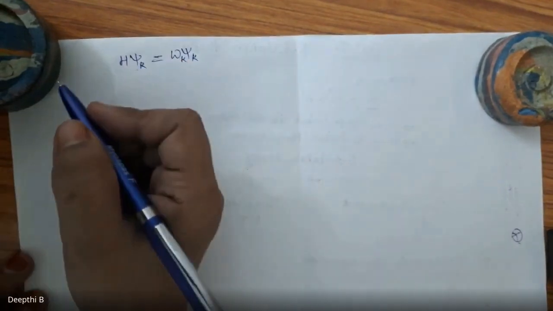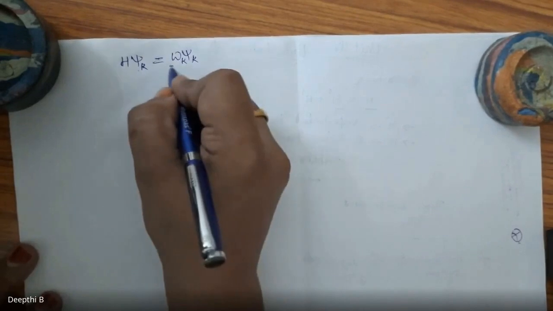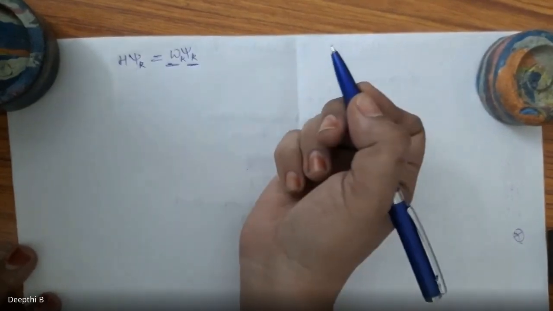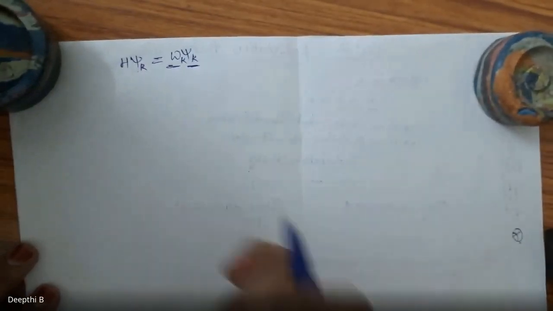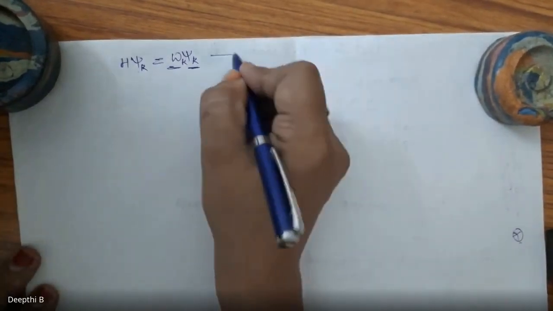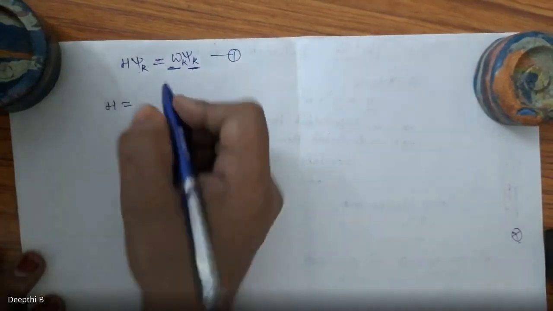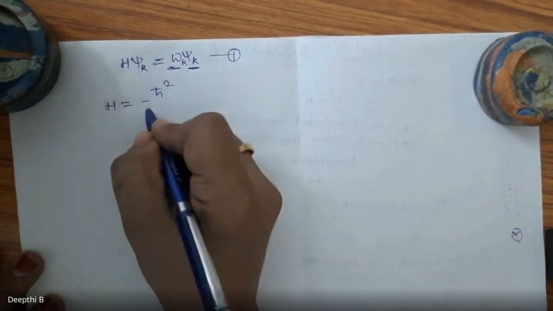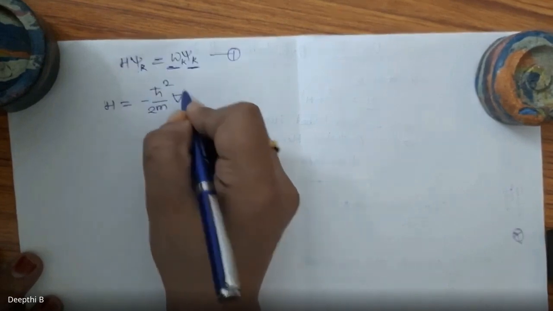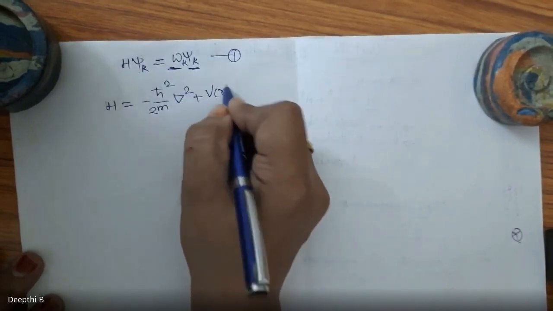Okay, students. What is the meaning of W here? W is the eigenvalue and psi is the eigenfunction. And this H is the operator. So this is equation 1. H represents the operator. So H is equal to what? You know the value of that Hamiltonian from the Schrodinger wave equation. It is minus h cross square by 2m del square plus V(r).